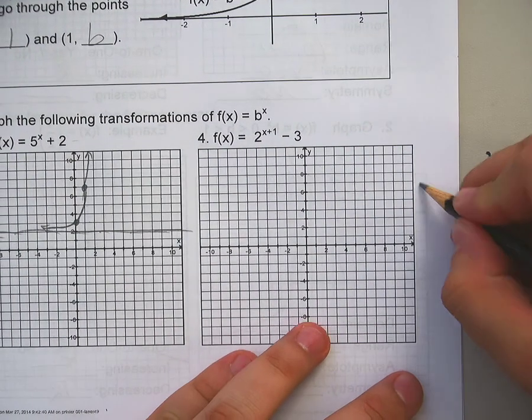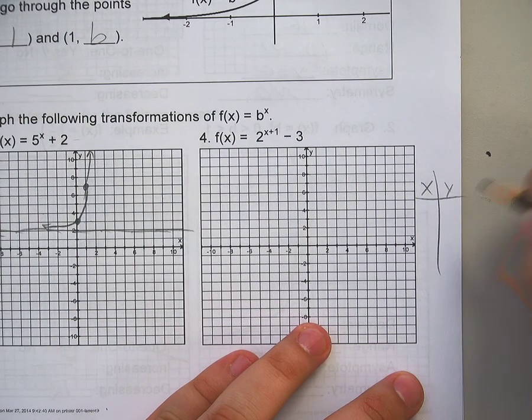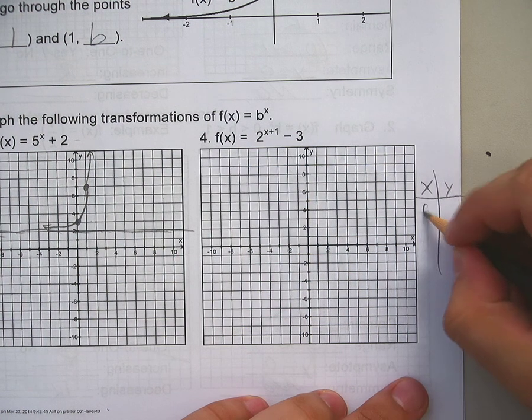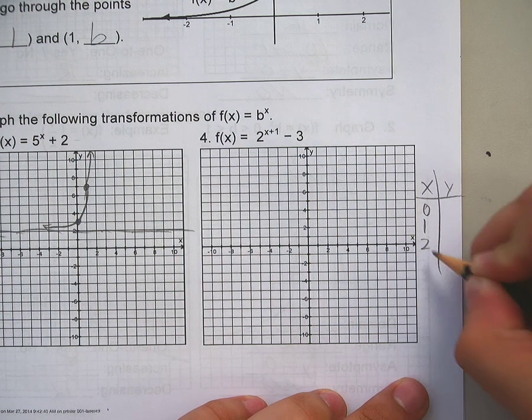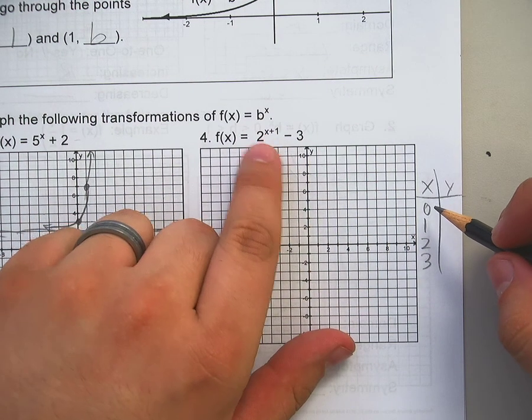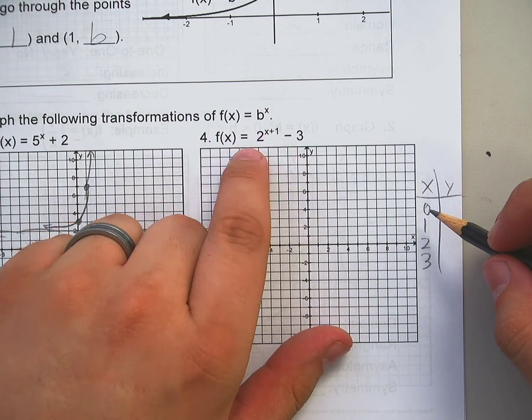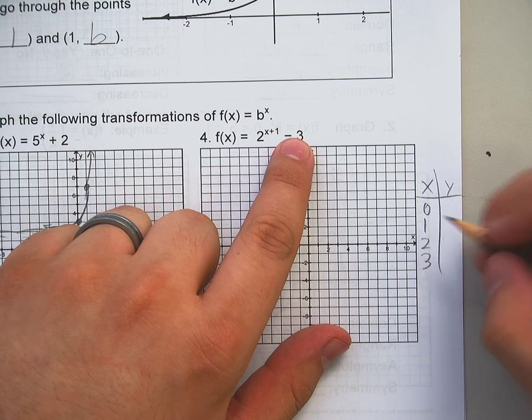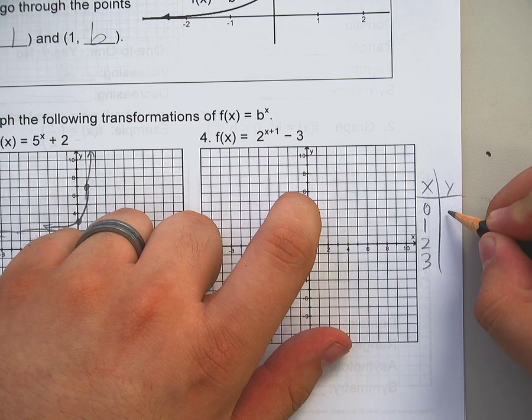Here's what I would do for an XY chart. X, y. Pick some x's that you like. 0, 1, 2, 3. Plug in a 0 up here. 0 plus 1 is 1. So 2 to the 1 is 2, minus 3 is -1.